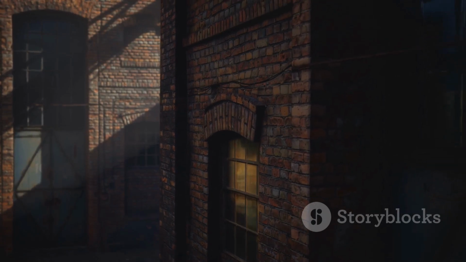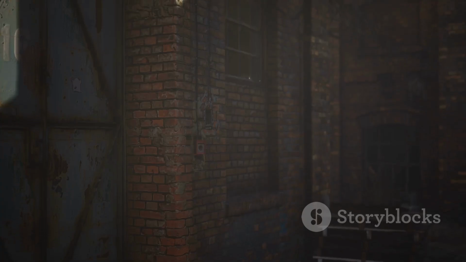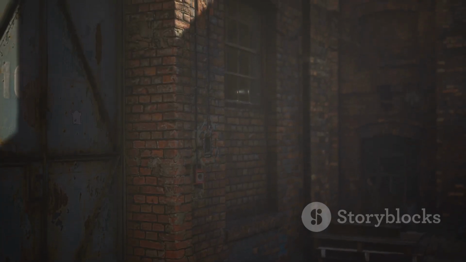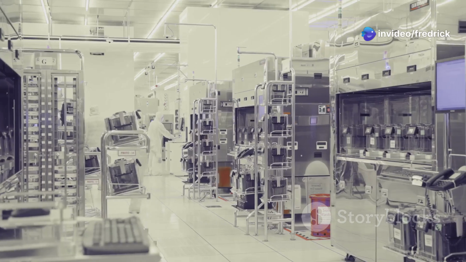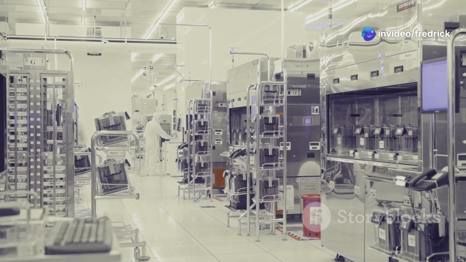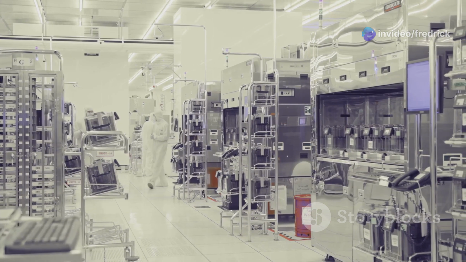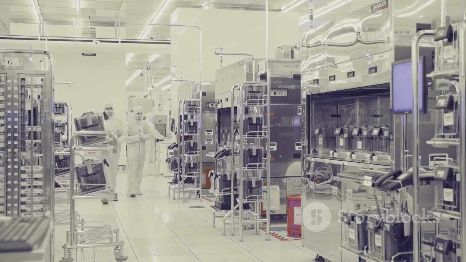On the other hand, if firms exit the industry due to low profitability, regulatory challenges, or competition, supply decreases. For example, the rise of multiple smartphone manufacturers has led to an increase in the supply of smartphones worldwide.